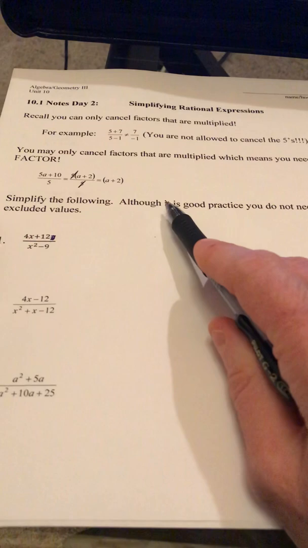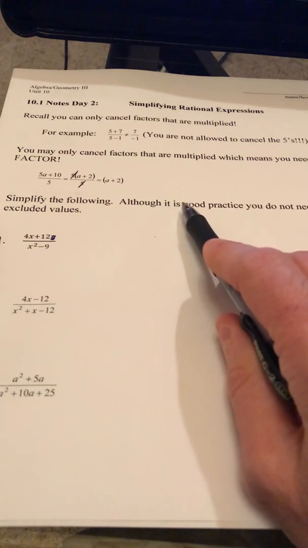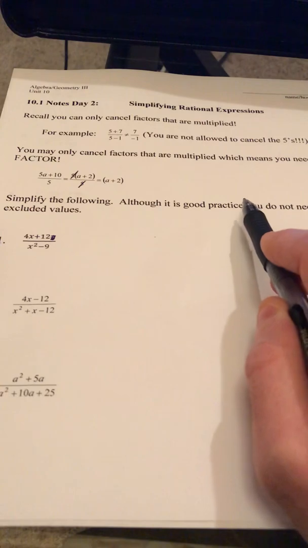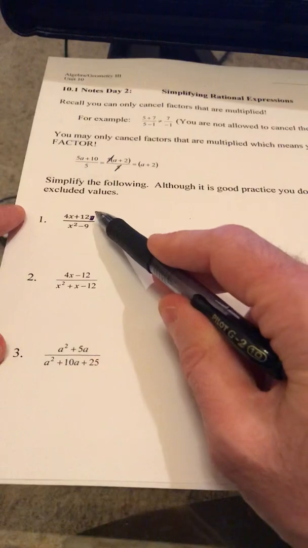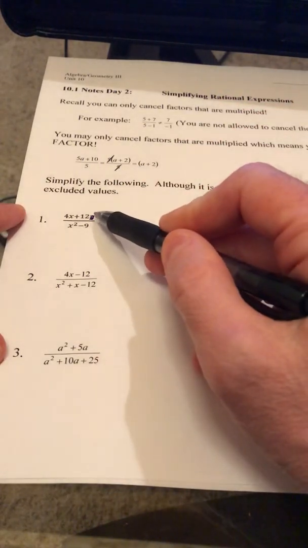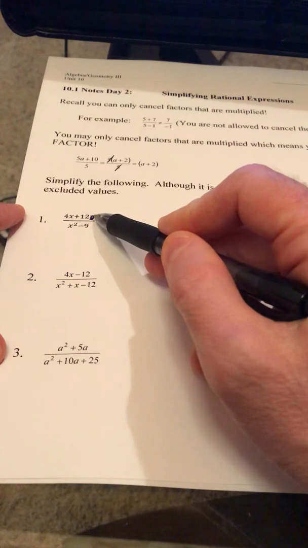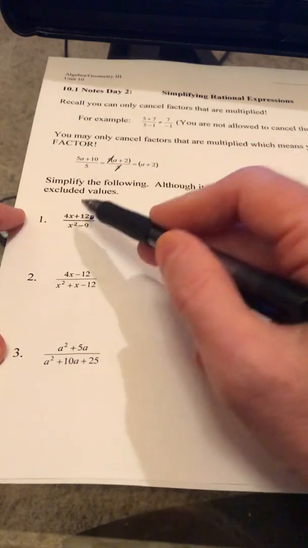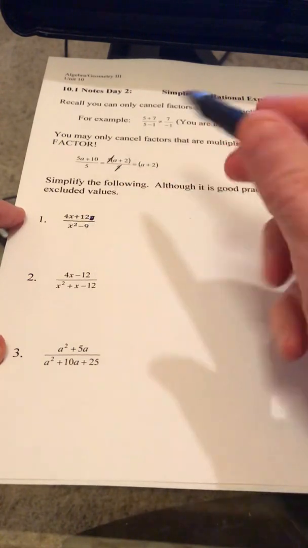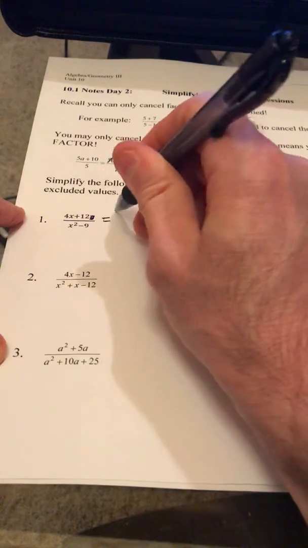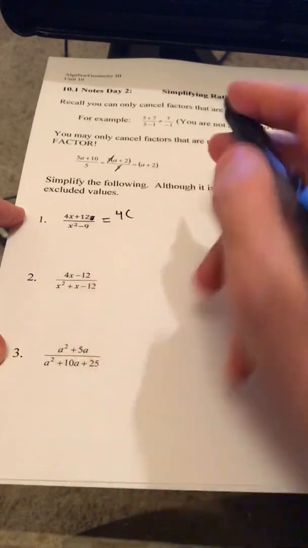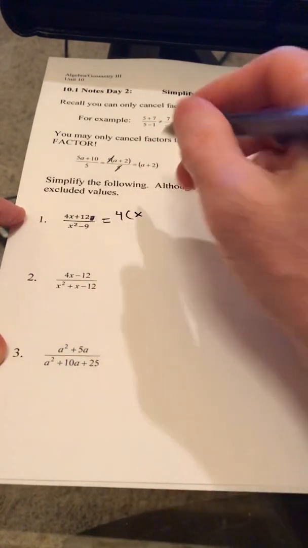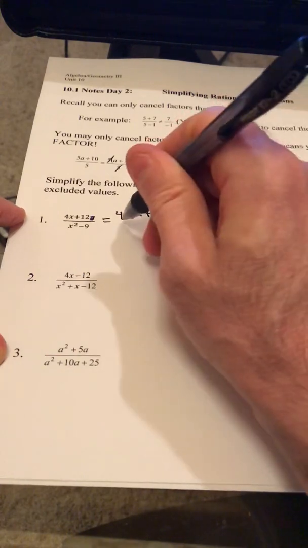One of the things too, we are not going to make you go through and list your excluded values. So for the first one, there's actually two different types of factoring that are going to show up here. On the actual paper notes, this just says 4x plus 12. There was another variable there that I did get rid of, didn't notice it until after I had printed. So 4x plus 12, well, we are able to divide a 4 out of both 4x and 12. So when I divide the 4 out of 4x, leaves x. Divide the 4 out of 12, I get 3 now.